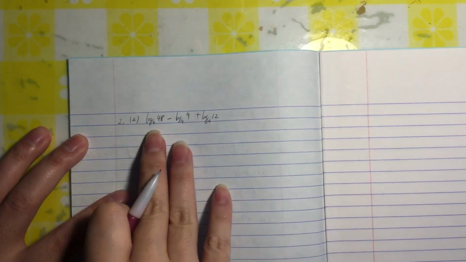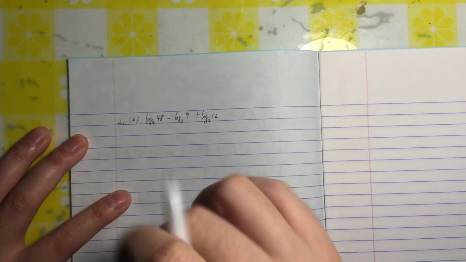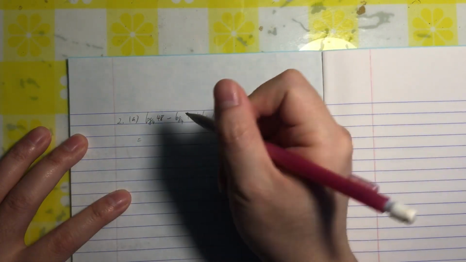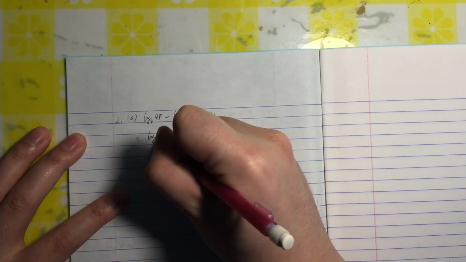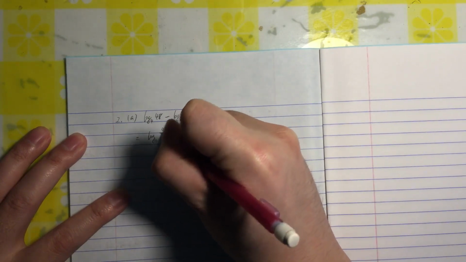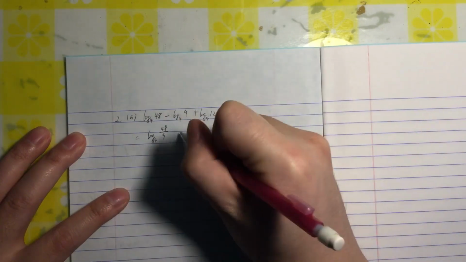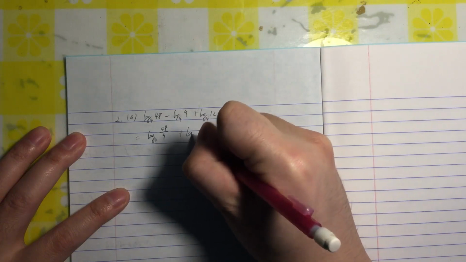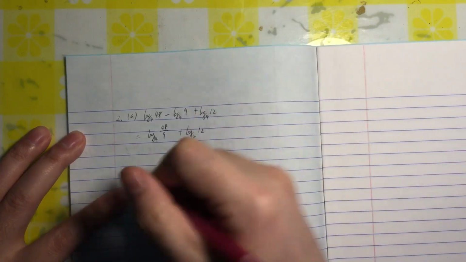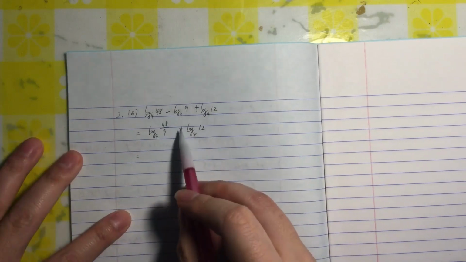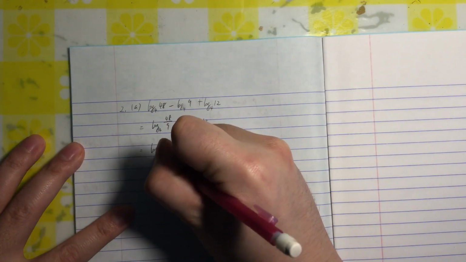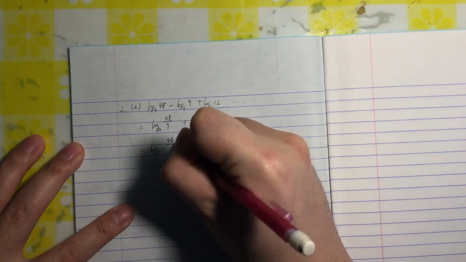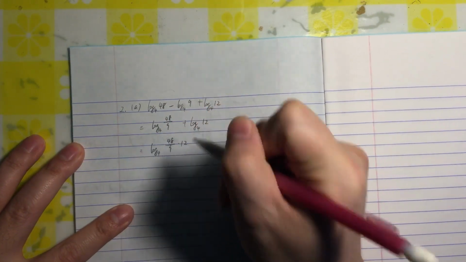For logarithmic functions with the same base, we have to combine them together. We can first of all convert subtraction to division. So I can rewrite the first two terms as log base 4 of 48 over 9 plus log base 4 of 12. Next, we can convert addition to multiplication. It can be rewritten as log base 4 of 48 over 9 times 12.